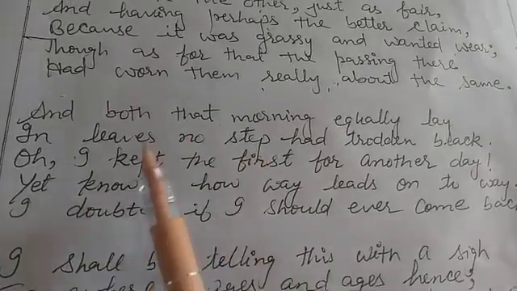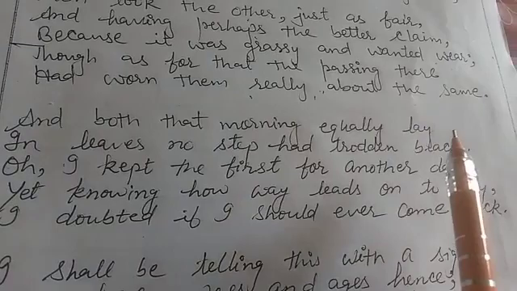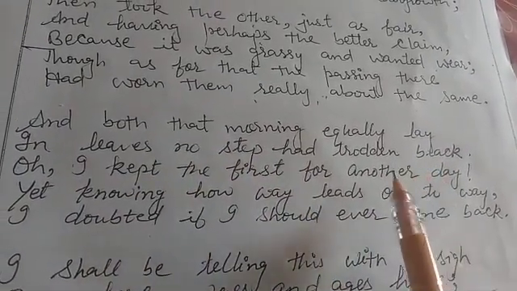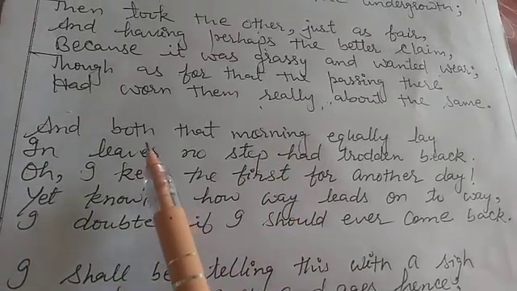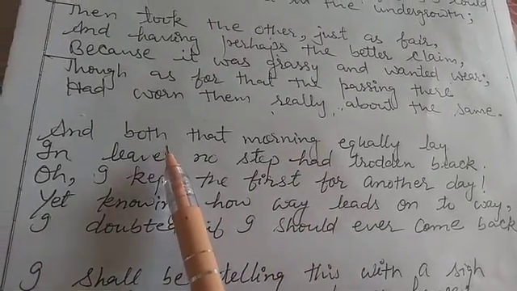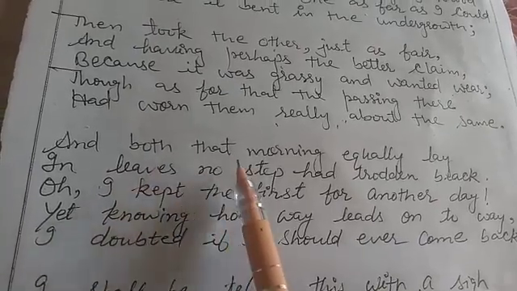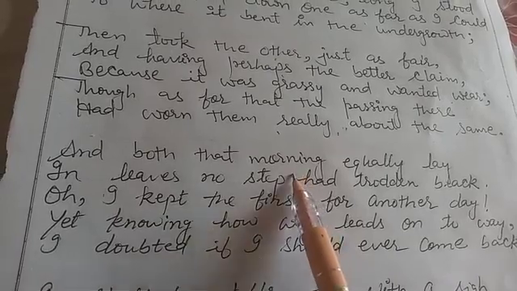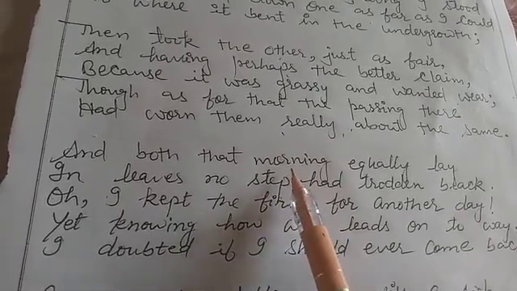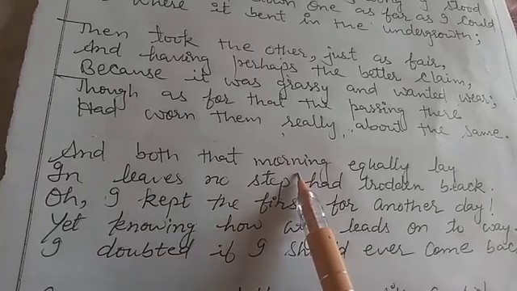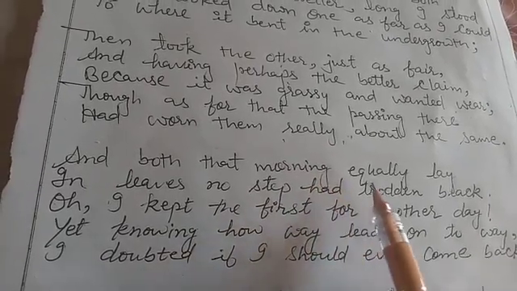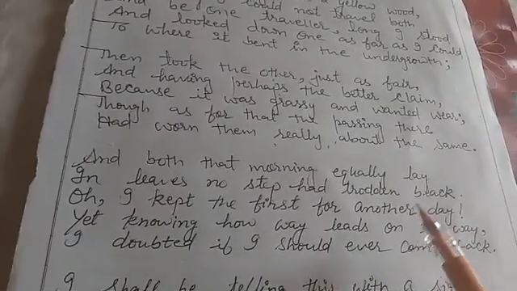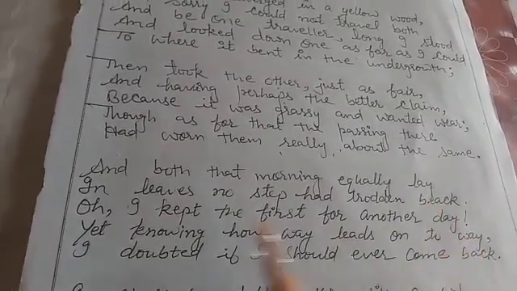Next, in the third stanza: "And both that morning equally lay in leaves no step had trodden black." The poet is saying that "both" here refers to the two roads. That morning equally lay. In the morning, when the poet was standing before the two roads, they were equally attractive.